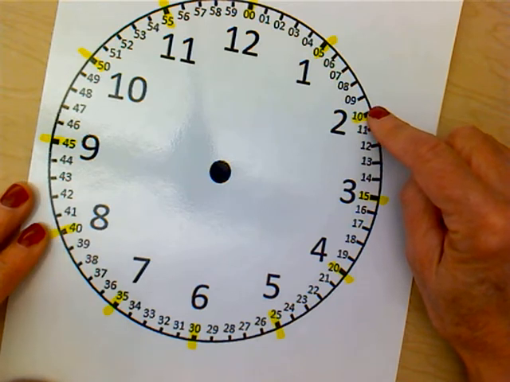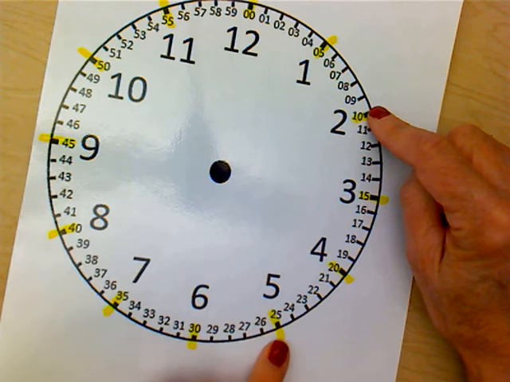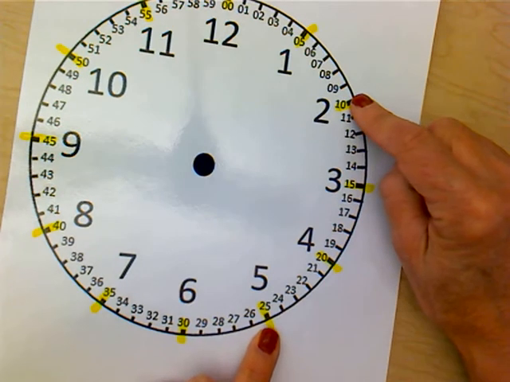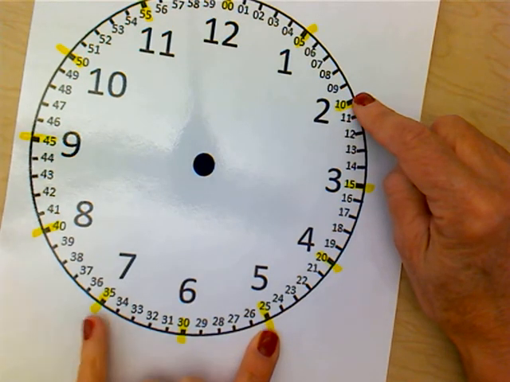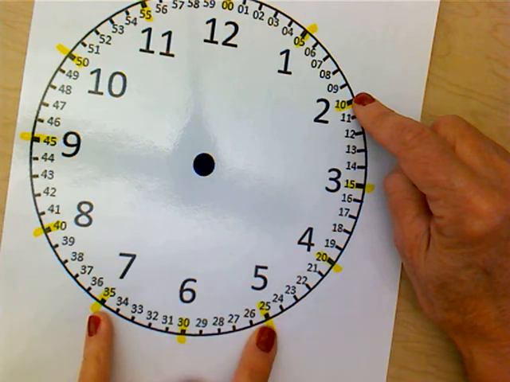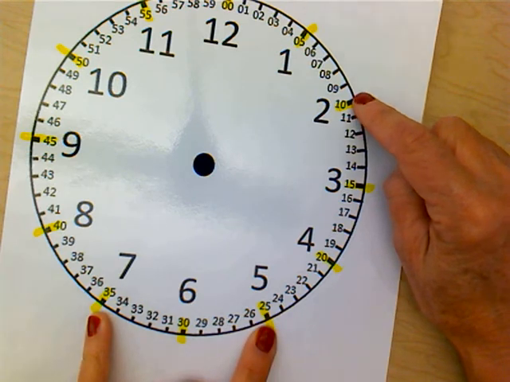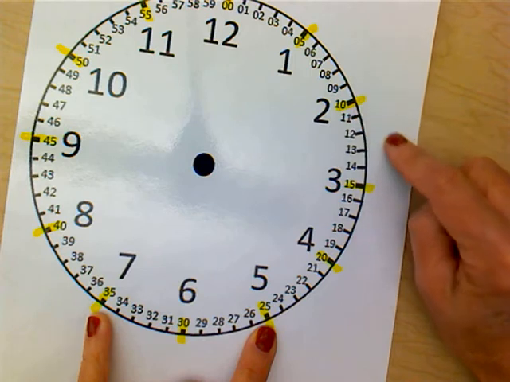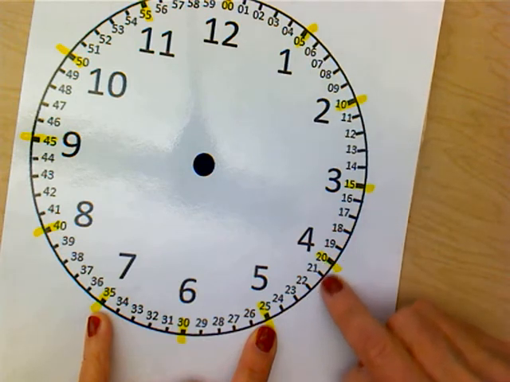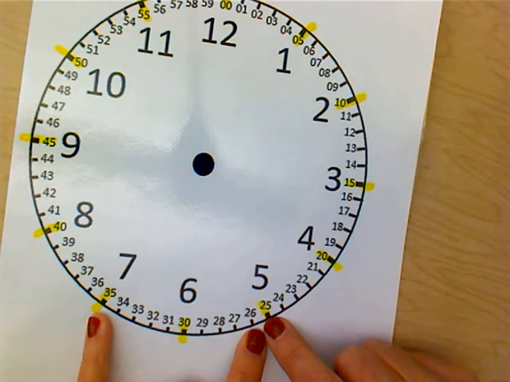Let's start at 2, and let's count and see where we end up when we count to the 5. So we're going to start at 2, and we're going to skip count by 5s until we get to the 5, and we're going to find out how many minutes have passed. Ready and counting. 5, 10, 15. Did you say 15? I hope that you got that right.